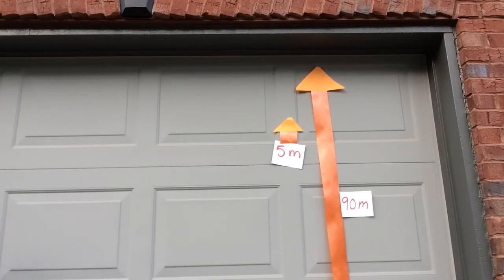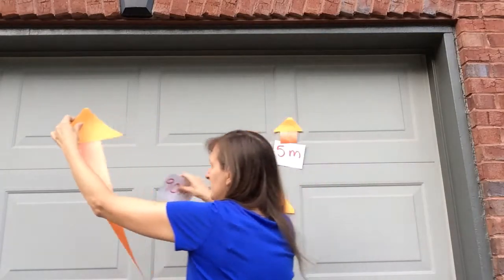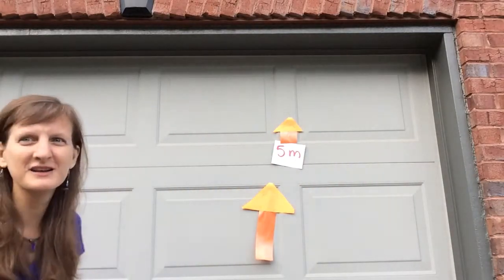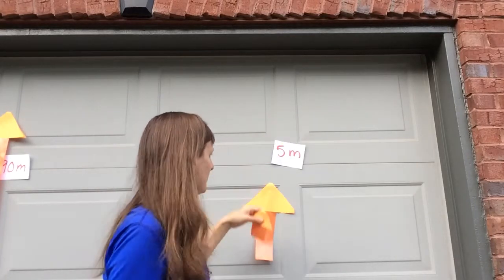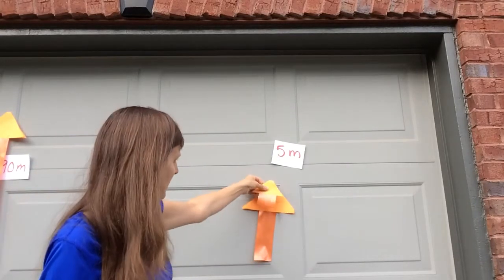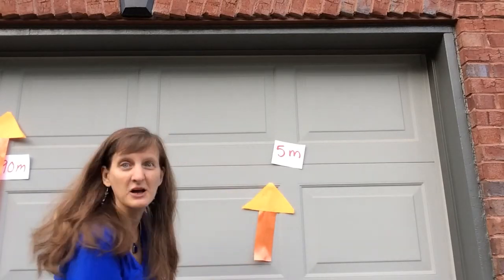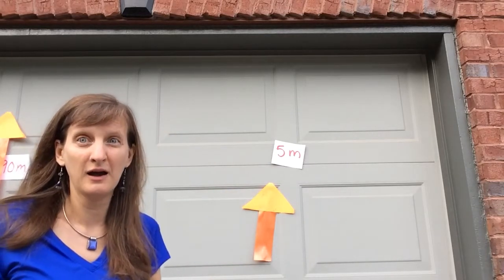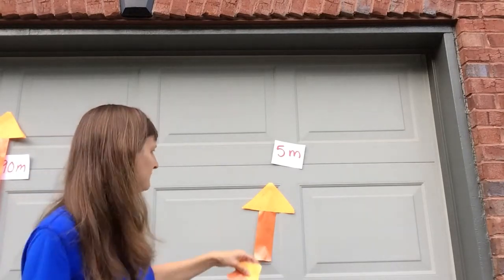I'm going to start with something a little easier than this 90, because that one is really long and it doesn't actually fit on the camera. I'm going to add together 5, and I didn't make a sign for this one, but let's see how long it is. So how long do you think it is? Pause if you want to think longer. 15 meters. So this one's 15.